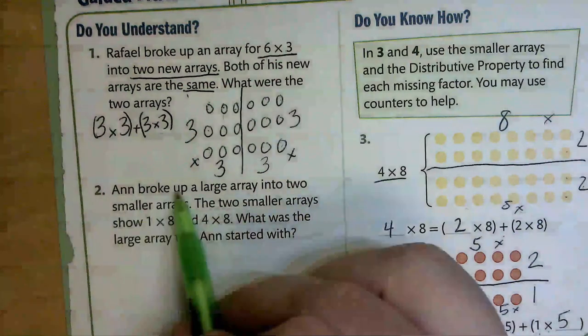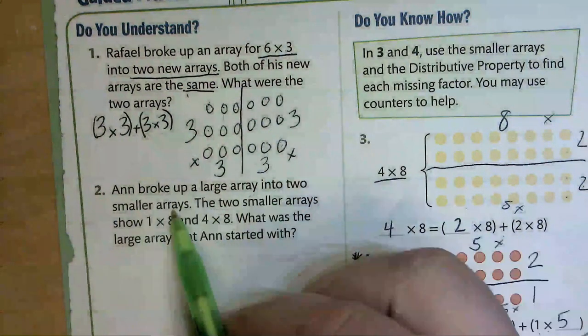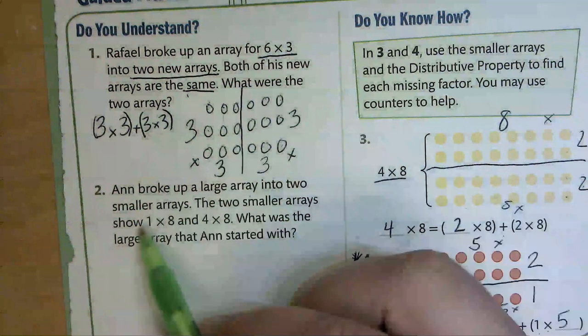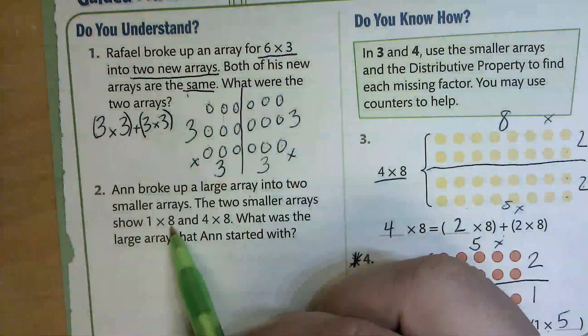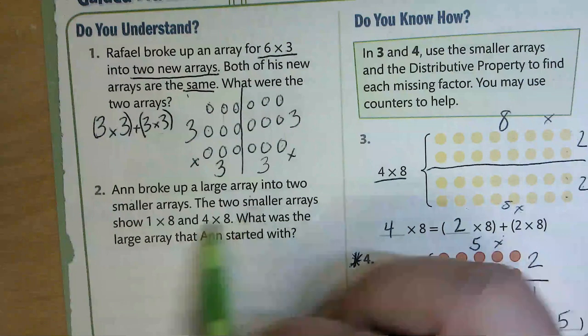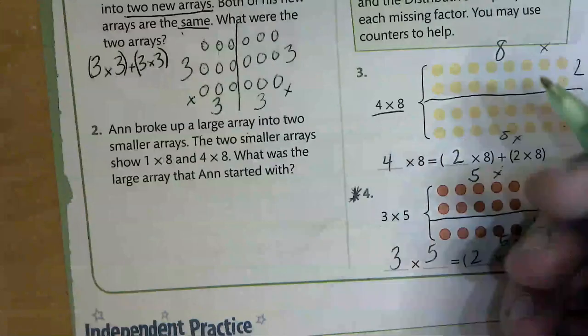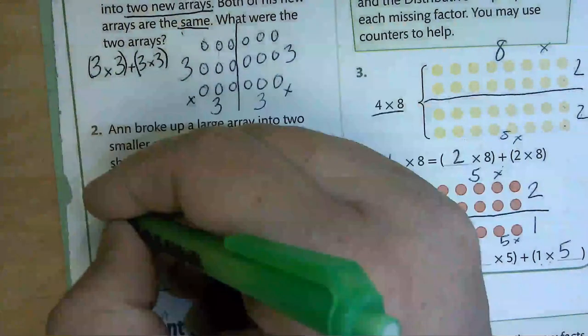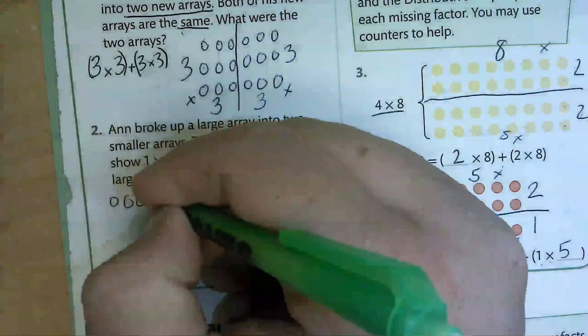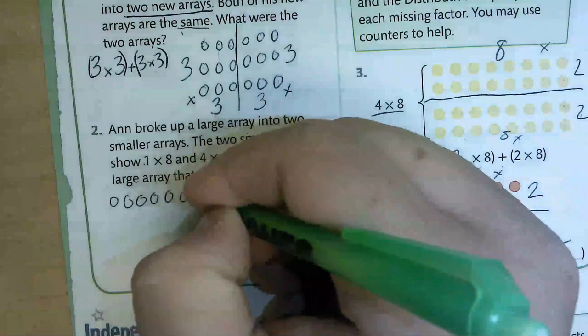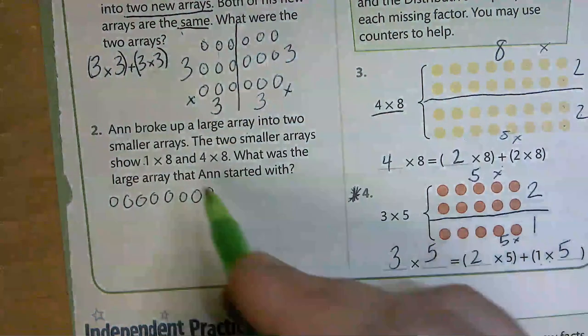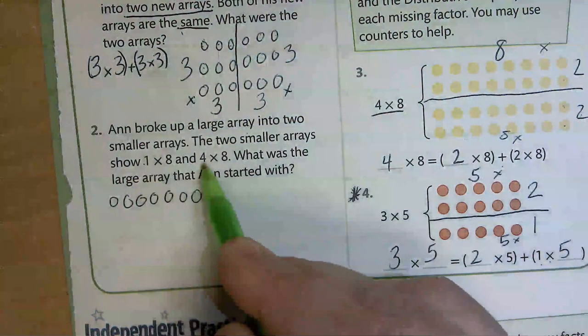All right, let's take a look at number 2. It says, Anne broke up a large array into 2 smaller arrays. The 2 smaller arrays show 1 times 8 and 4 times 8. What was the large array that Anne started with? All right, so let's go ahead and do it. So I need 1 row with 8. So 1, 2, 3, 4, 5, 6, 7, 8. There's my 1 row. Now I need 4 more rows.